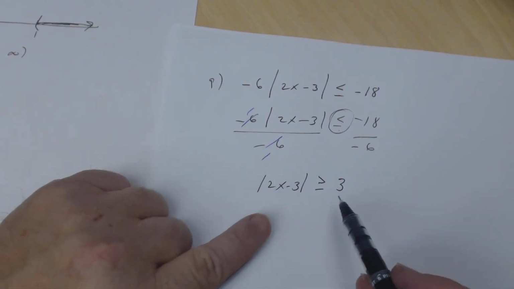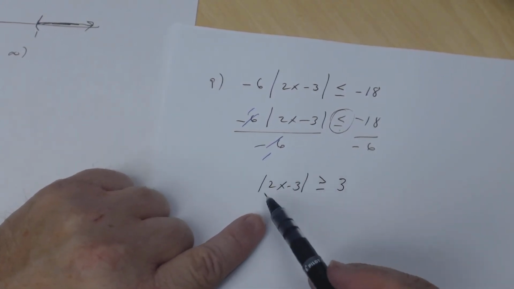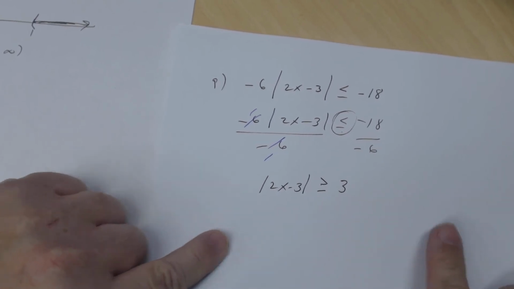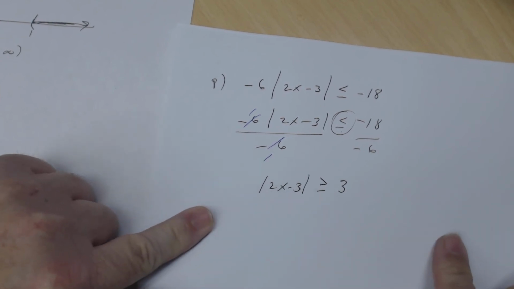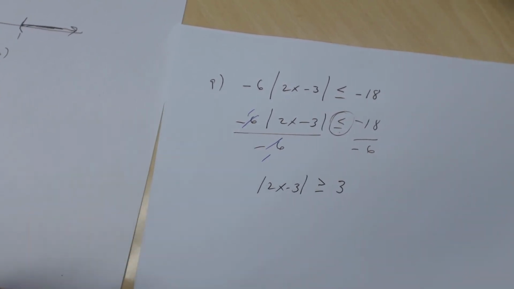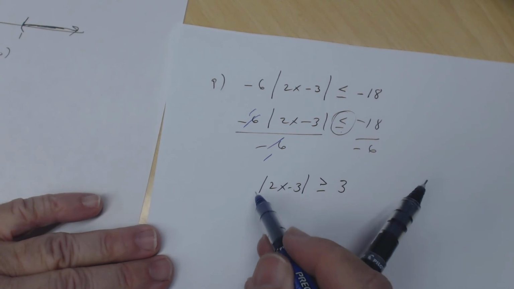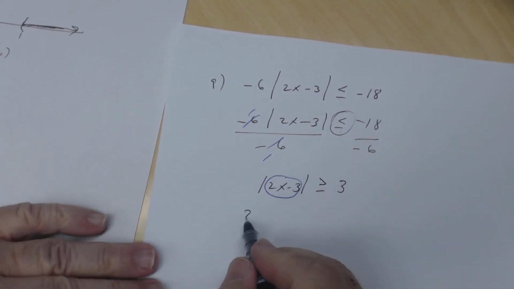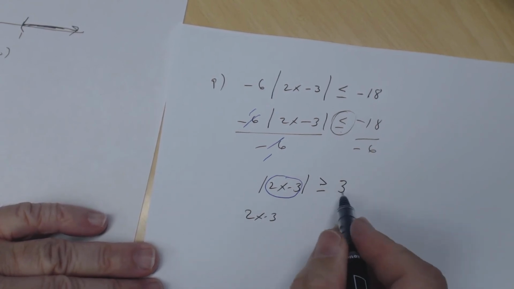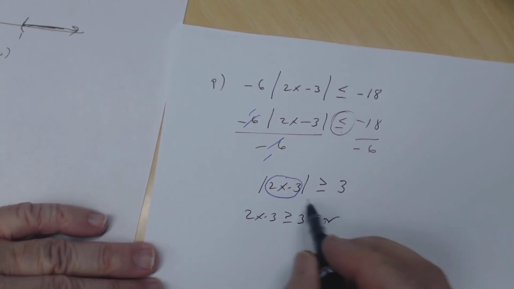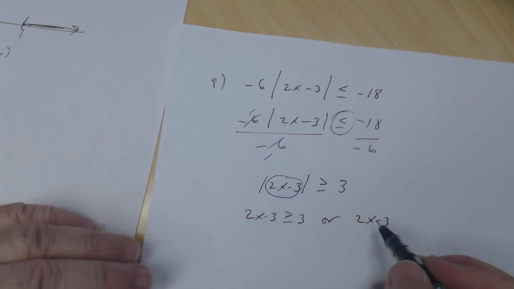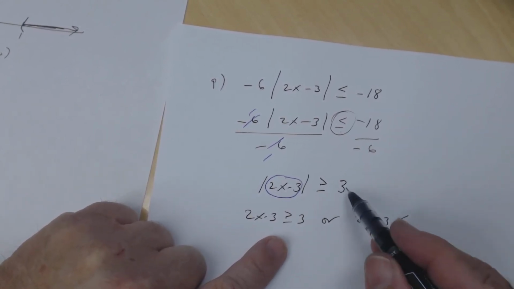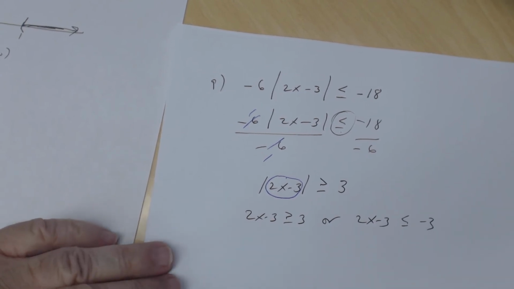All right, now, the absolute value is by itself, but it is a greater than or equal to now. So that's two separate statements with the word or. And remember, you're going to rewrite this without the absolute value bars now. So you're going to say 2x minus 3 has to be bigger than or equal to 3, or 2x minus 3, and remember, you just reversed all of these, less than or equal to the opposite, negative 3.